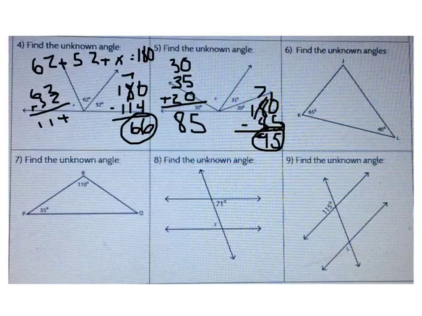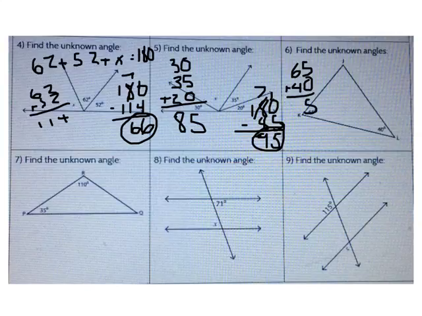Now let's look at some triangles. Remember, the angles of a triangle also add up to 180 degrees. So, to find angle J, I can add 65 plus 40 and then subtract from 180. What's 65 plus 40? 65 plus 40 is 105. What's 180 minus 105?